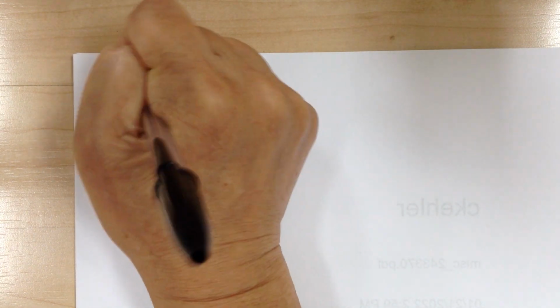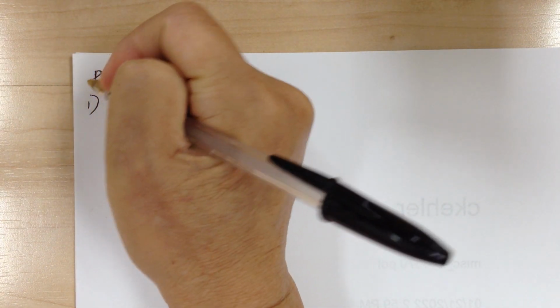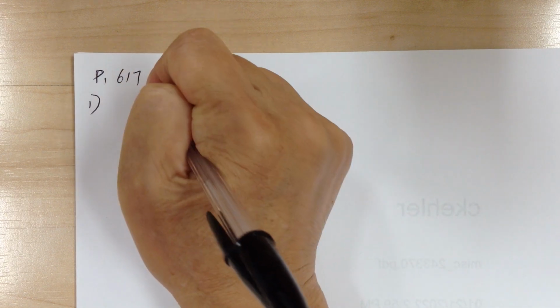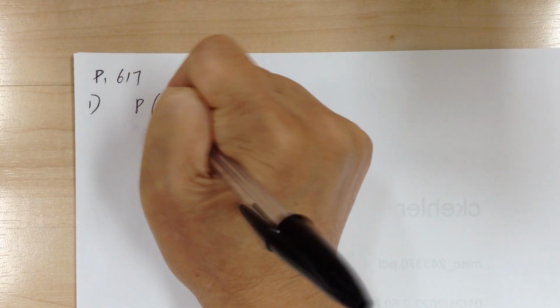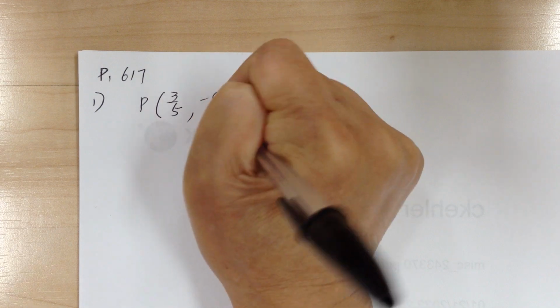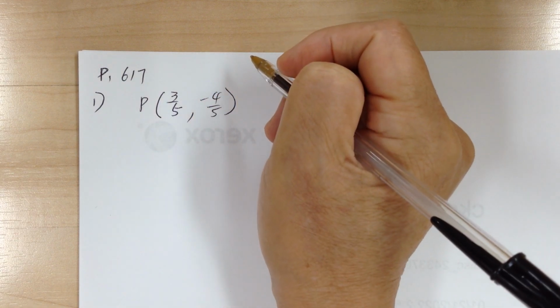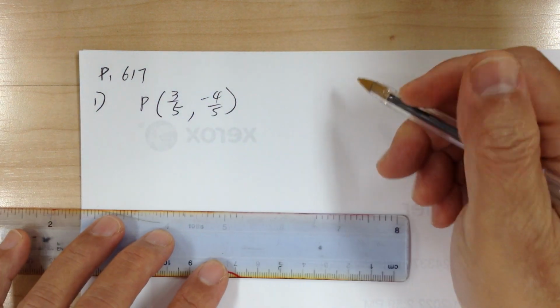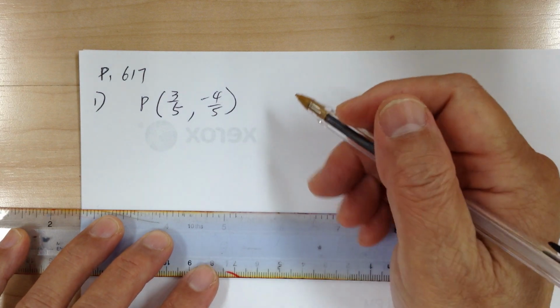Let's go to page 617. Start with number 1. Okay, so this one you have the point P at (3/5, -4/5). And it tells you that this is a unit circle. And you want to look for the 6 trigonometric functions.